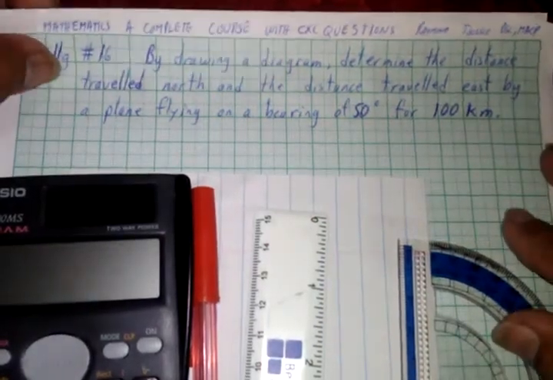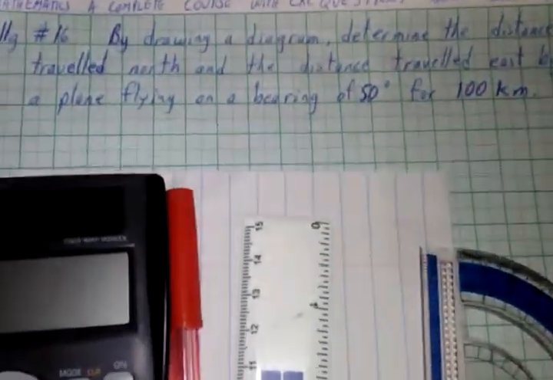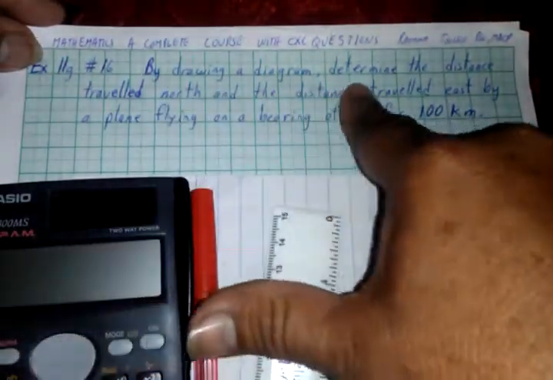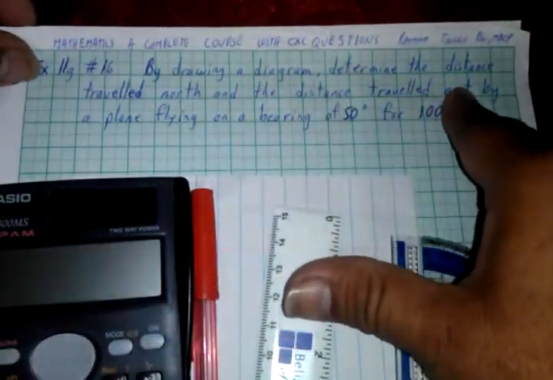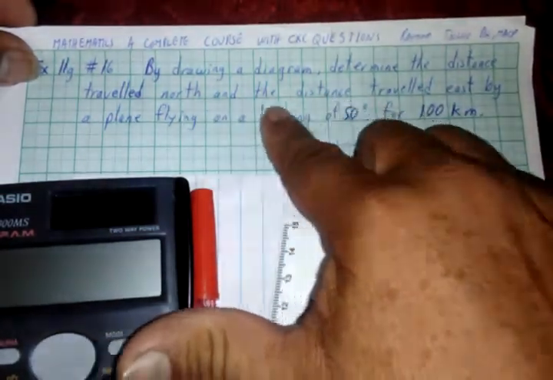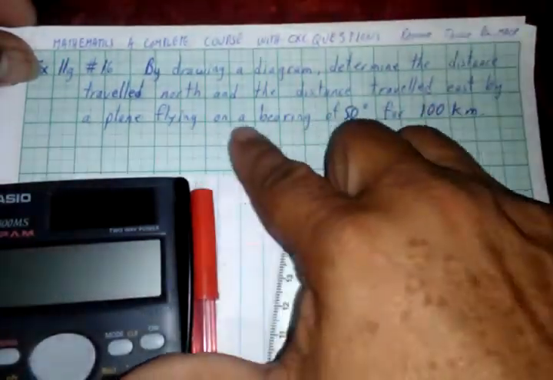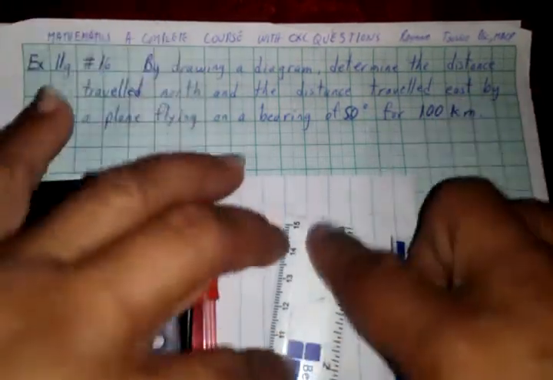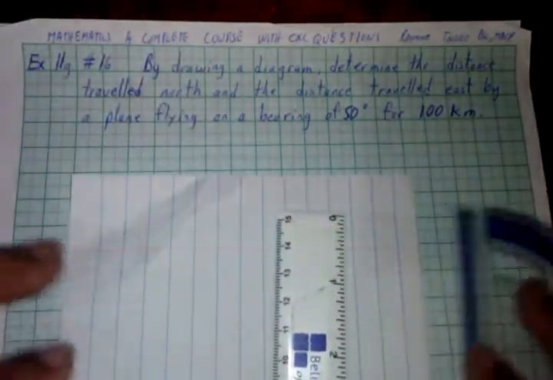Okay, problems of this form are said to be solved by drawing. It says, by drawing a diagram, determine the distance traveled north and the distance traveled east by a plane flying on a bearing of 50 degrees for 100 kilometers. Roughly, this is what you would have done.